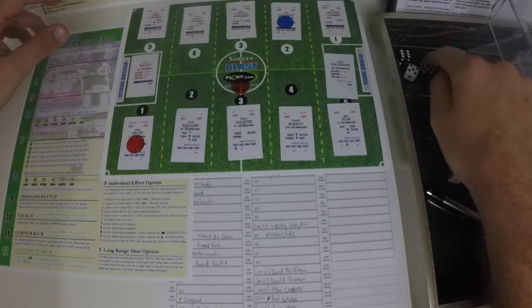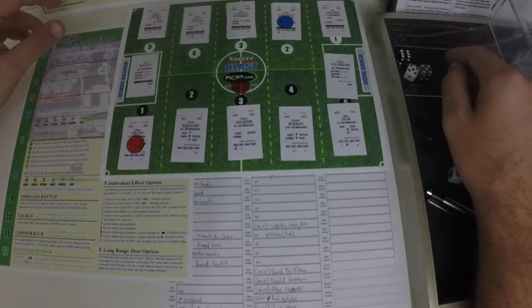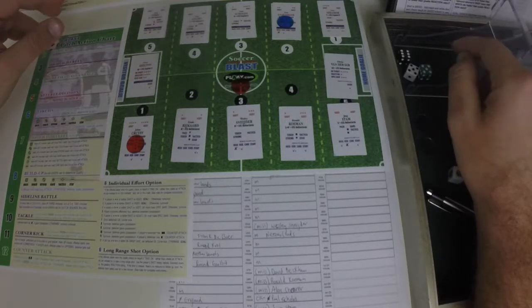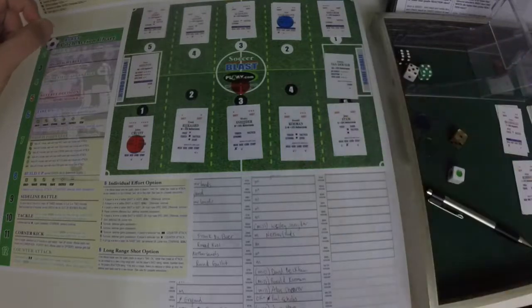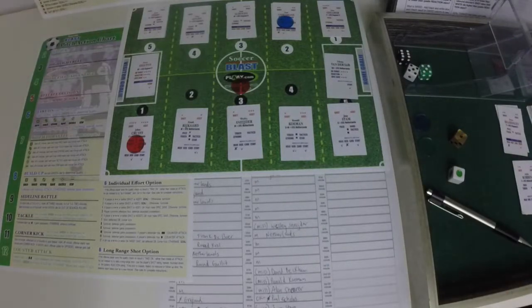Let's check here. So the black die, is the black die equal to or lower than the shot plus assist? So let's check and see. I think the black die is the attacker. So I'm just going to check real quick to make sure I have that right here.